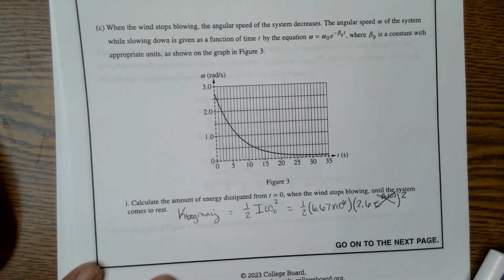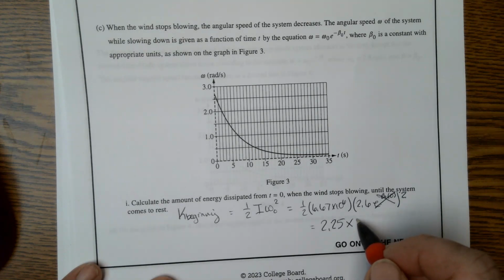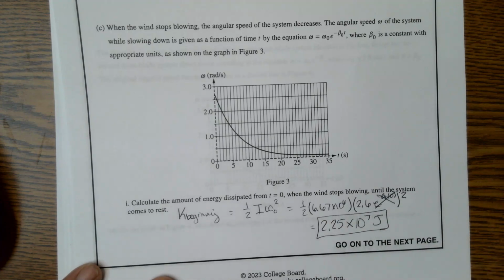So 0.5 times 6.67 times 10 to the 6th times 2.6 squared. I had 3 significant digits in the 6.67, and 2 in the other, so really 2.3, but I'm going to carry it out this far because they're not going to really care. 2.25 times 10 to the 7 joules. That's how much I started with, so that's how much is going to get dissipated.